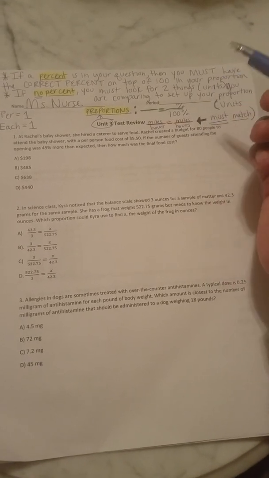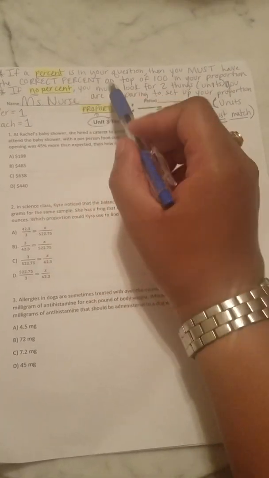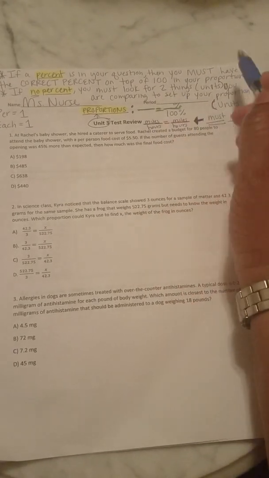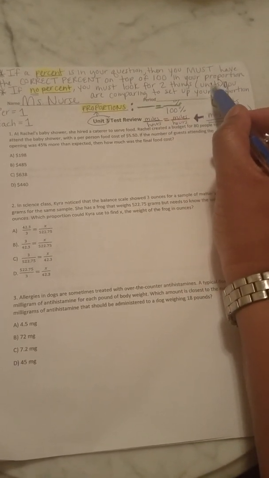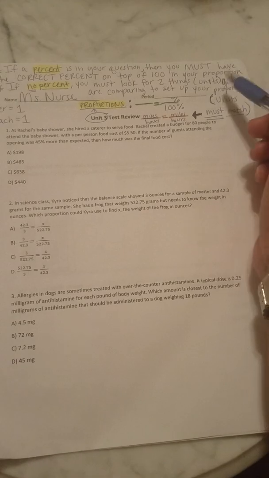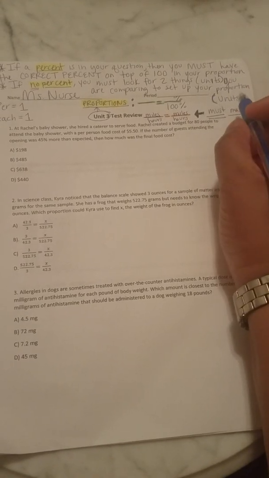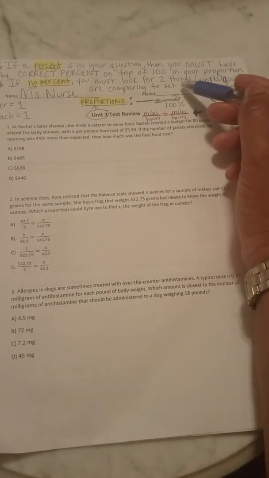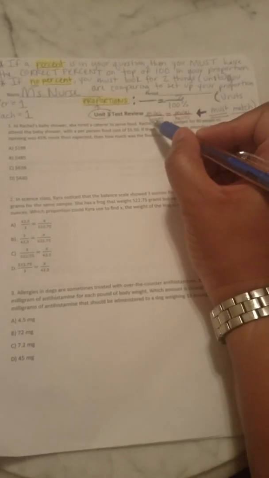Okay, if you have no percent, then you must look for two things. Those two things are actually called units. You must look for two things that you are comparing to set up your proportion. So if you have no percent in your question, then your proportion will still be line equals line, except this time you will not have 100 and you won't have a percent sign up here.